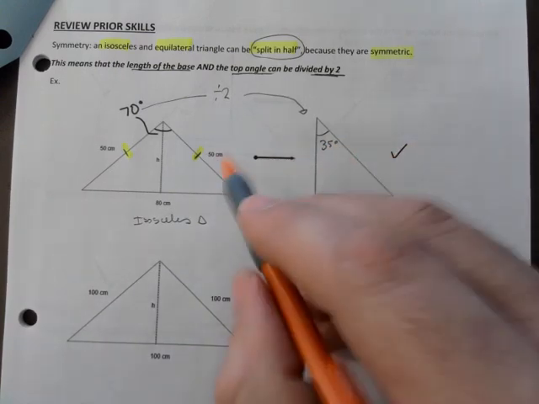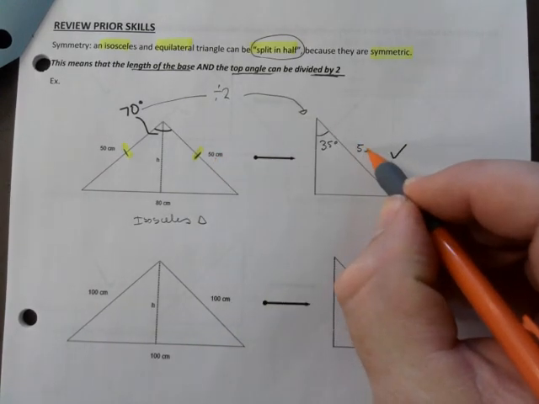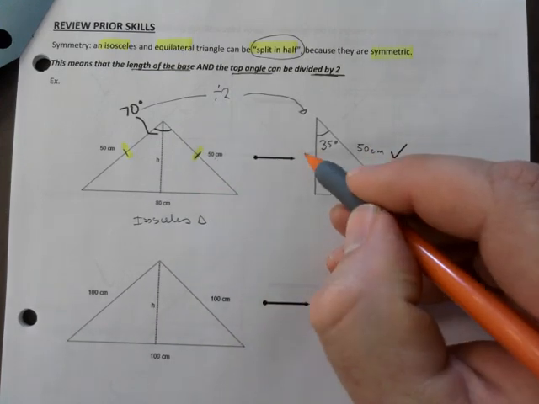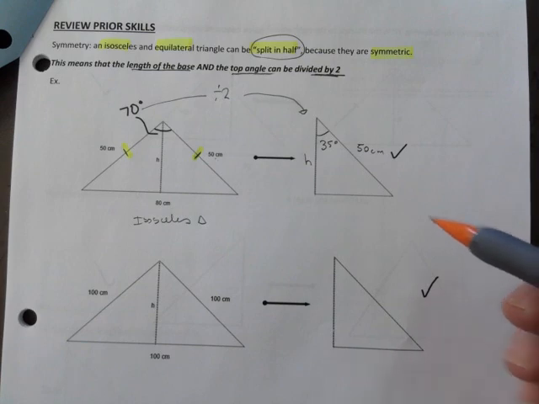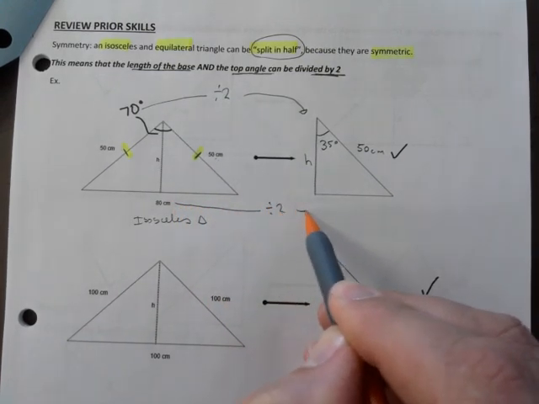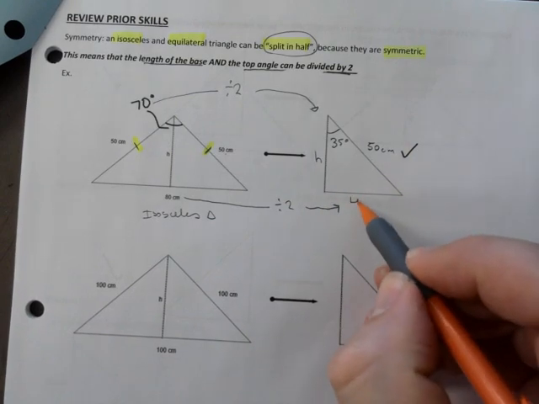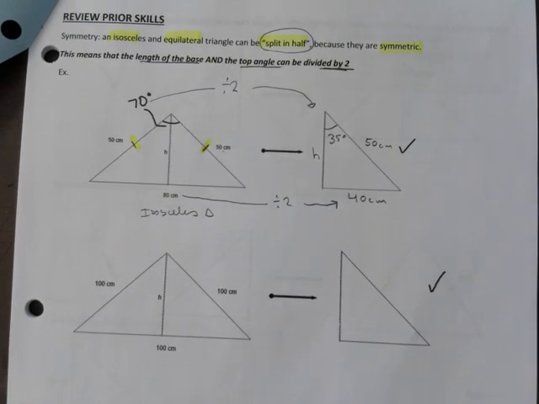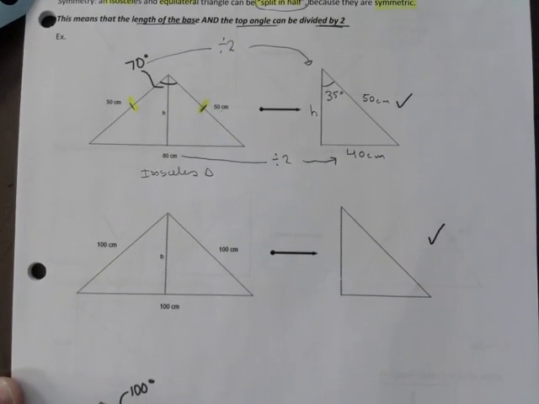That's perfect. This 50 centimeters, and the height still stays. And this 80 can also be divided in half and give me the 40 centimeters here. No big deal, right? I think all of you could agree with that. But you can only do it if it's an isosceles or equilateral. You cannot do it otherwise.